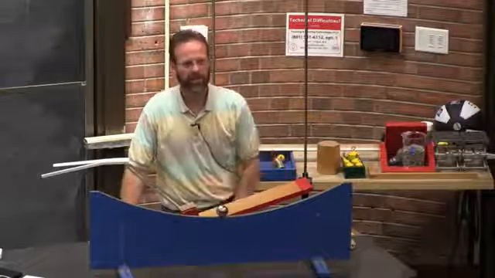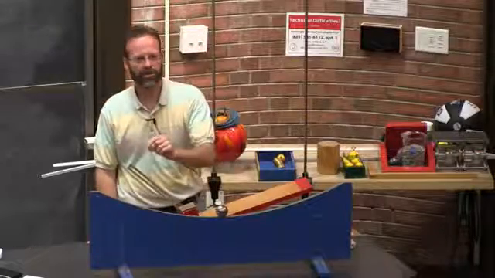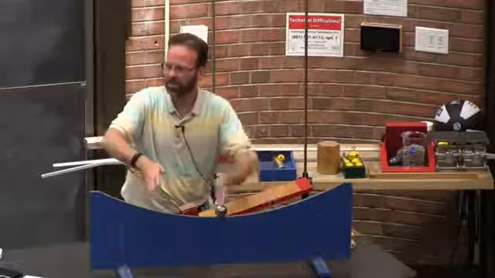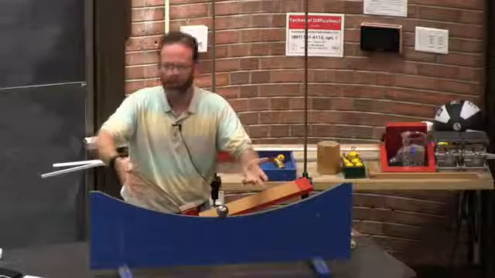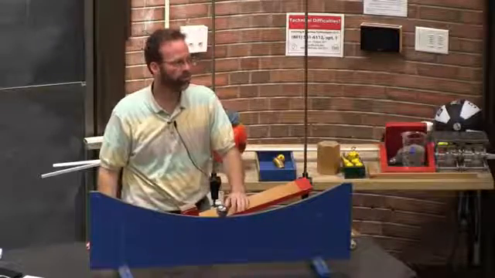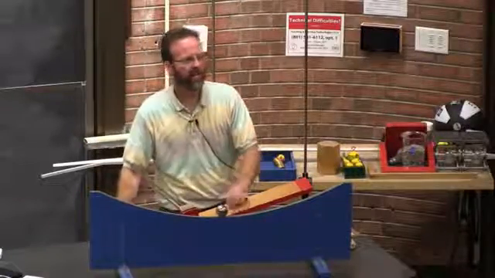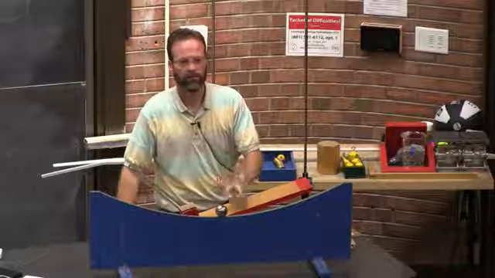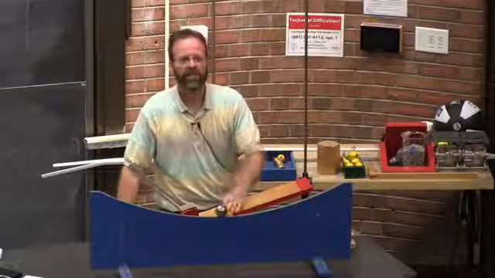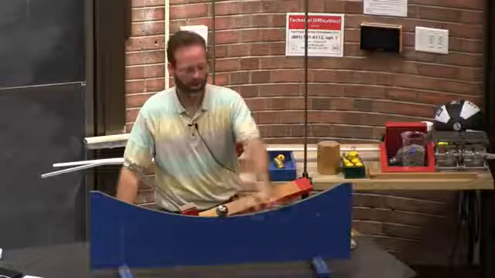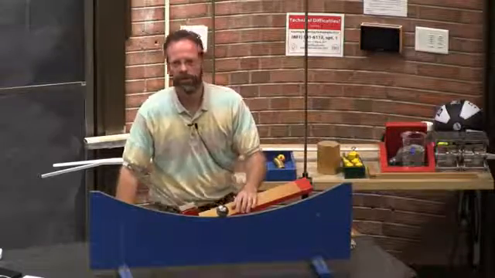Friction and air resistance. Other forces acting for the same distances as gravity. So they're doing work on the ball also. And where is that energy going? To heat. It warms up the ball and the rails and the air a little bit. But total energy is always conserved.